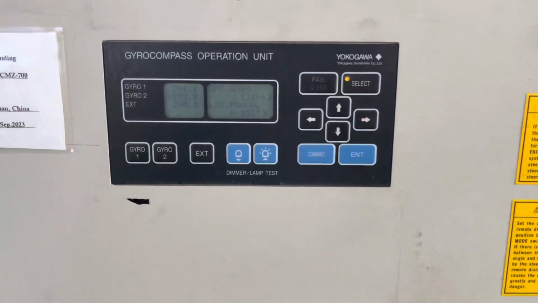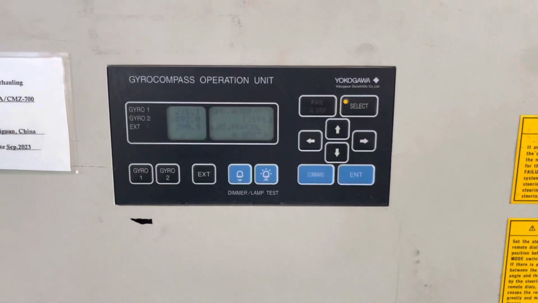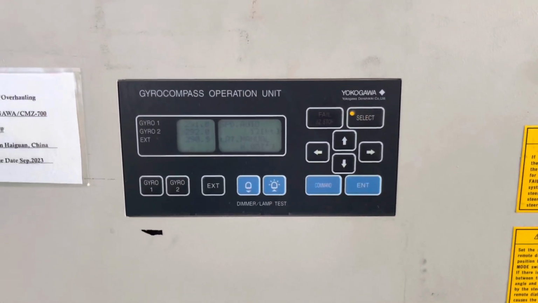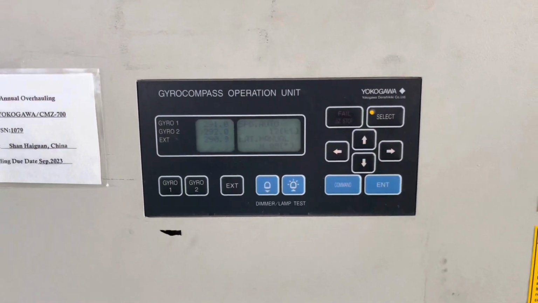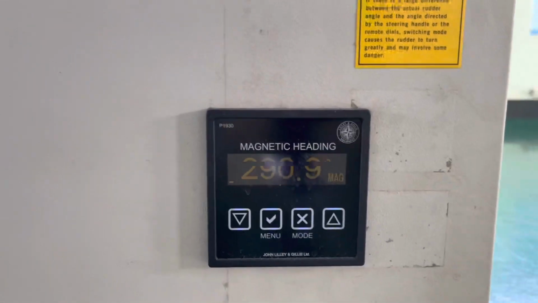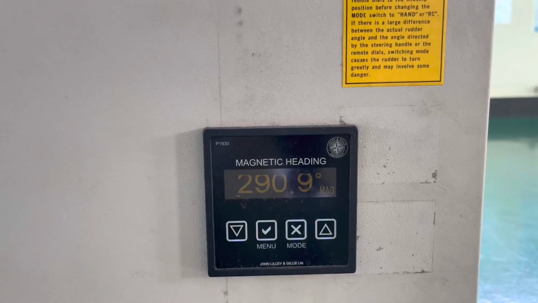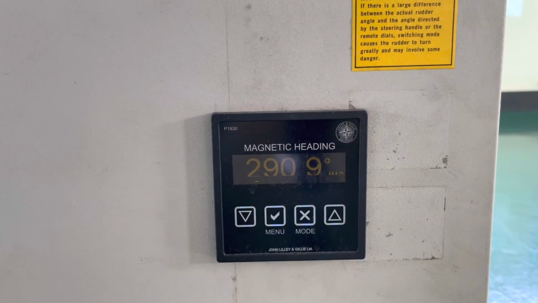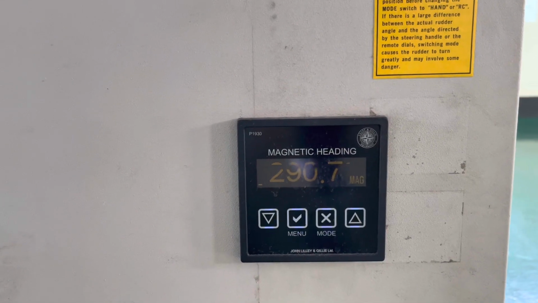Below this system there are the gyro indicators. It has two gyros, and right now it is showing which gyro is in operation. Along with that, this has a magnetic heading unit, which is a digital repeater of the magnetic compass on top of the Monkey Island.